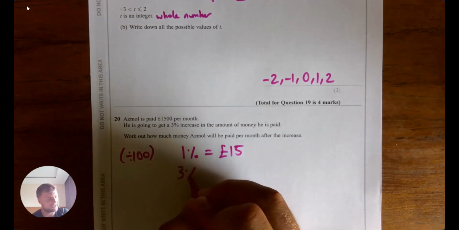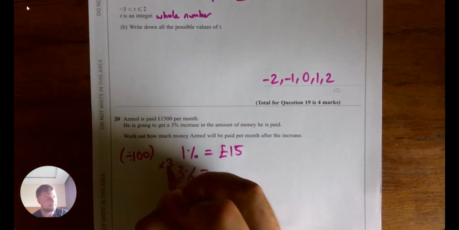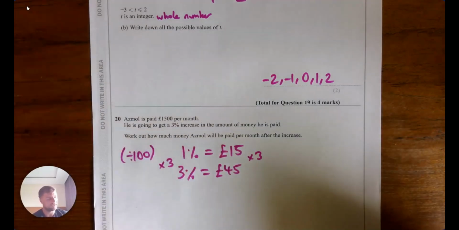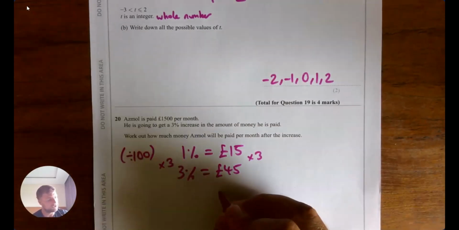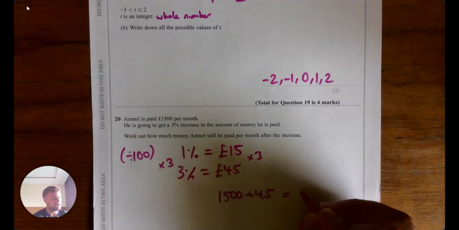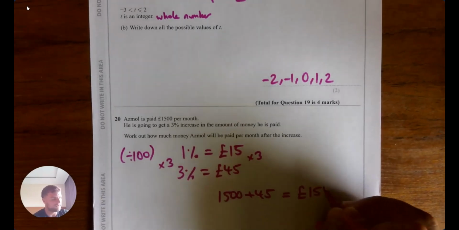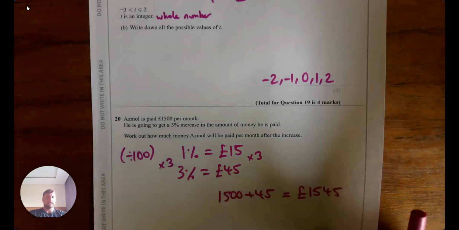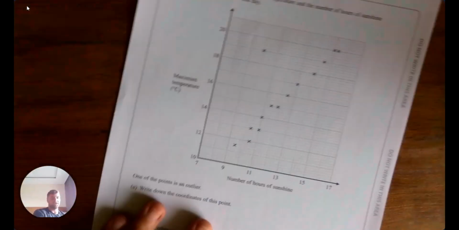Then we can get 3% easily from 1% by timesing it by 3. 15 times 3 is £45. So then all we have to do is an increase. We just have to do 1,500, add 45. So his new pay is going to be £1,545.